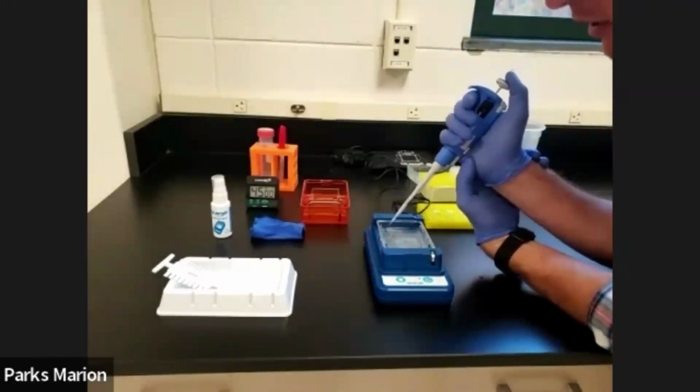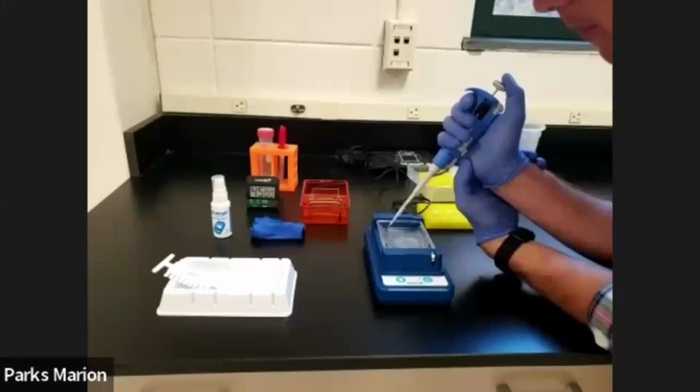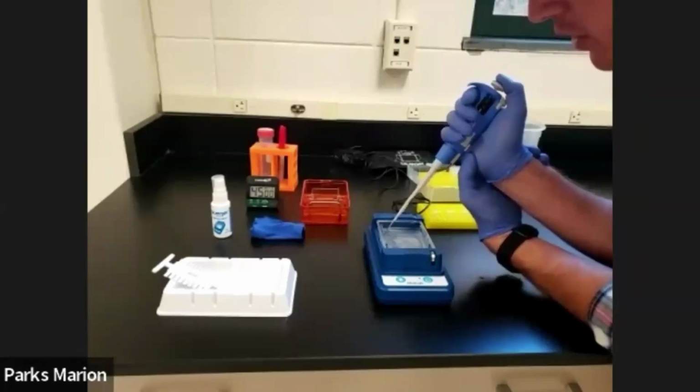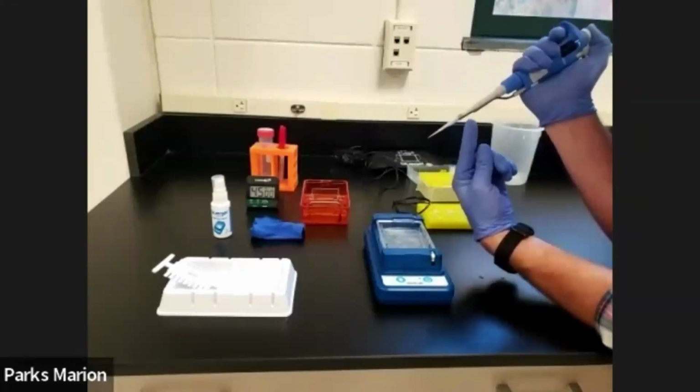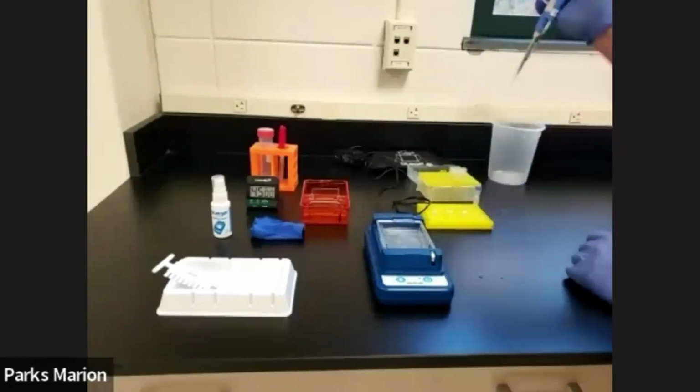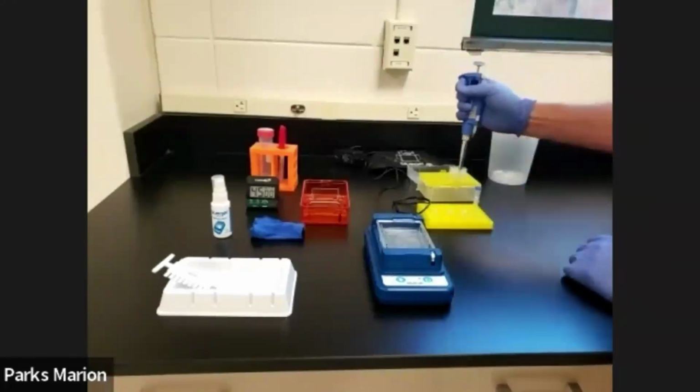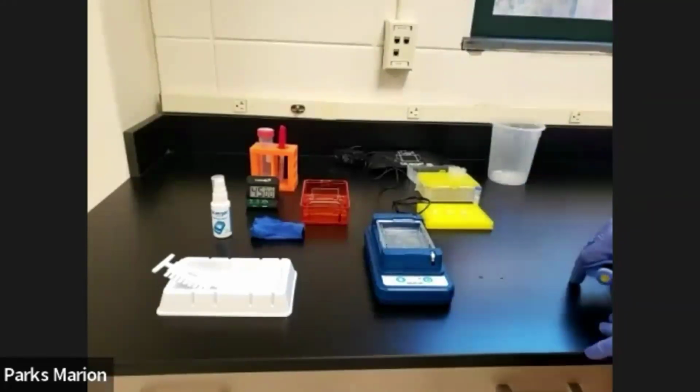Now, you should have practiced this beforehand, but you want to make sure that you are not puncturing the well, puncturing the gel, and that you're not introducing any bubbles. You want to dispense very slowly. And don't release the plunger until you've removed the pipette tip from the solution. Then you can discard that tip and move on to your next solution.